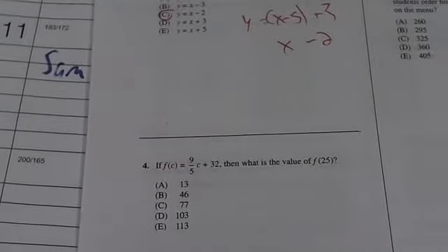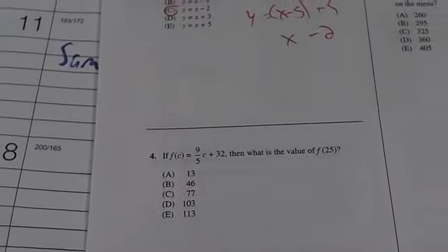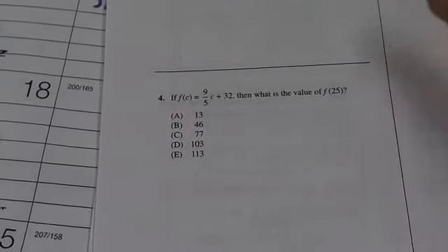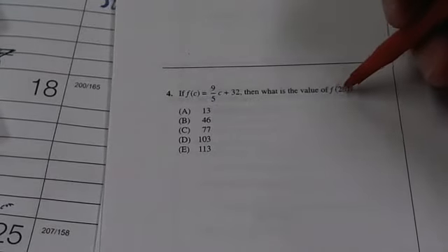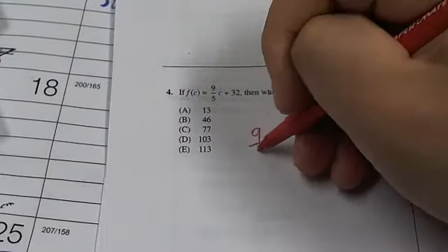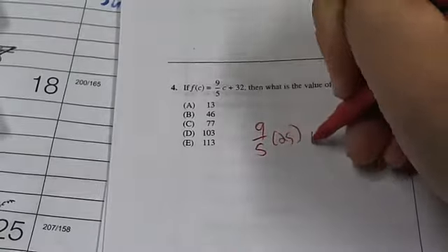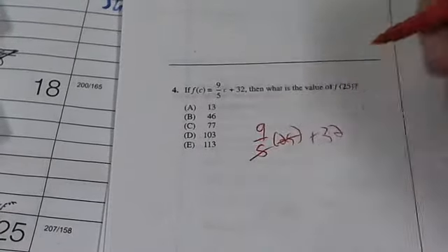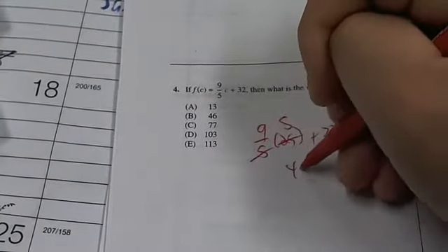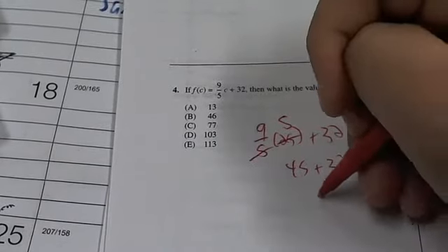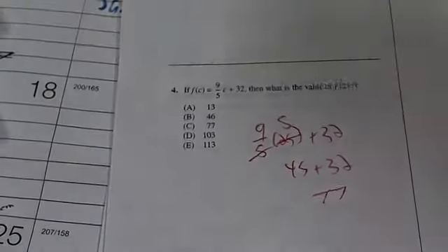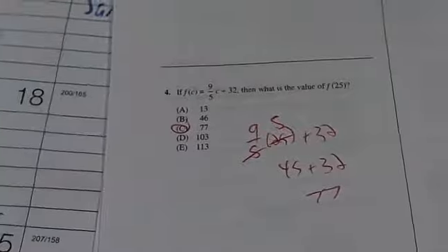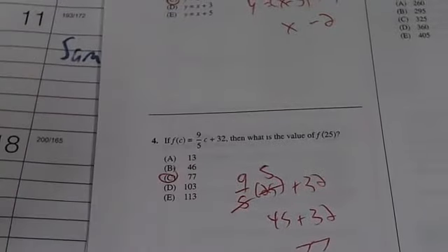Number 4. If f of c is equal to 9/5 c plus 32, what is the value of f of 25? Alright, f of 25, so c is your 25, so plug it in. 9/5 times 25 plus 32. So 5 goes into 25 5 times, so you're left with 45 plus 32, and that is 77. The answer is C, 77.